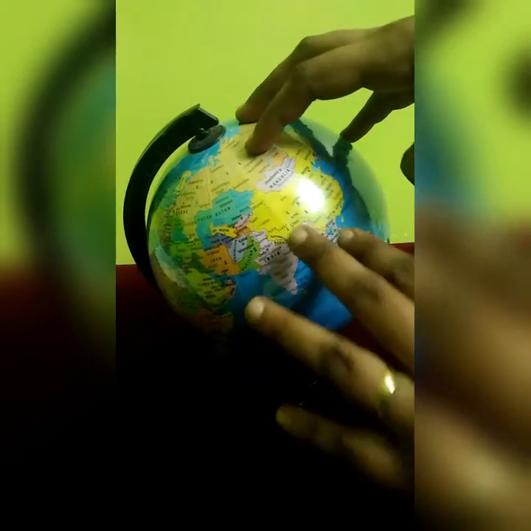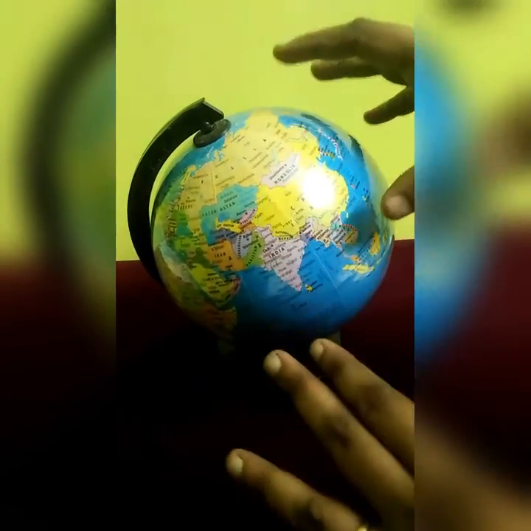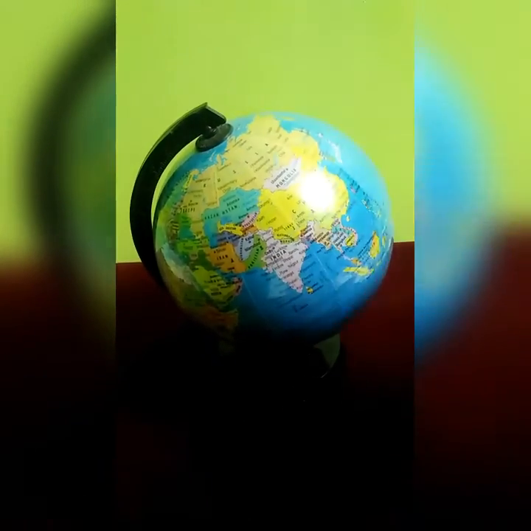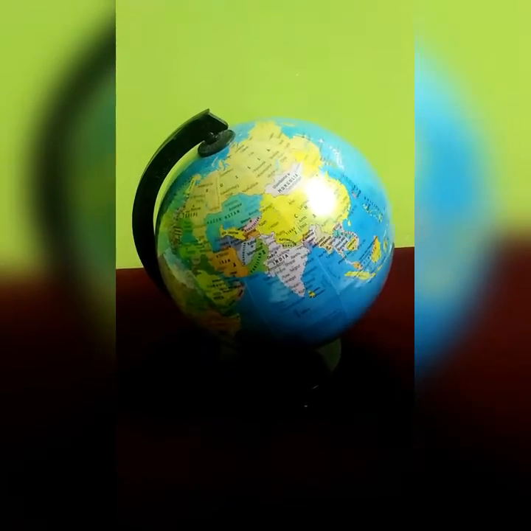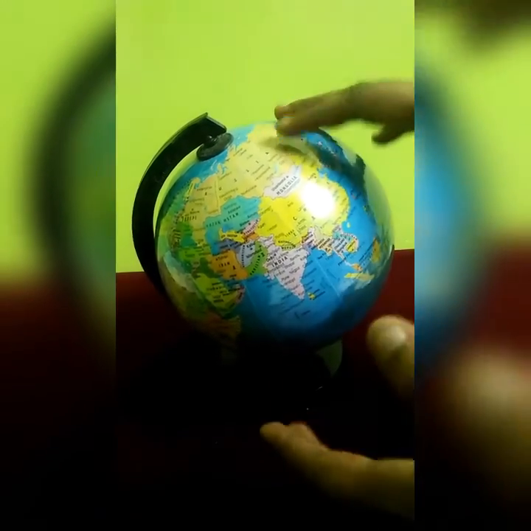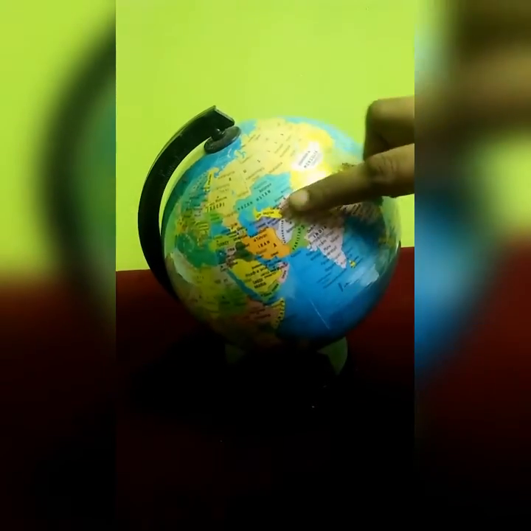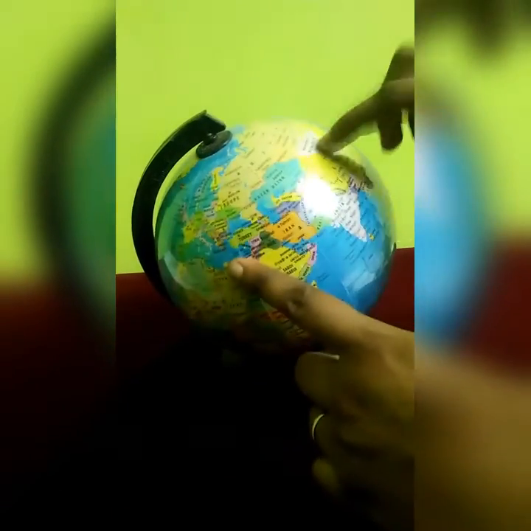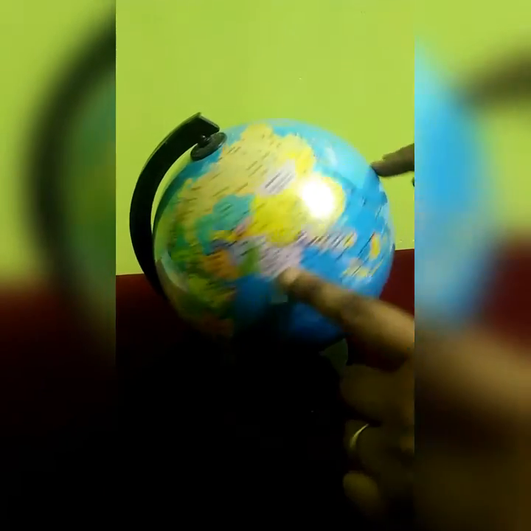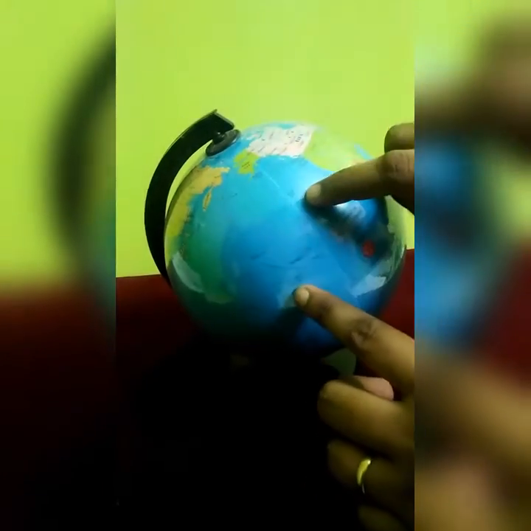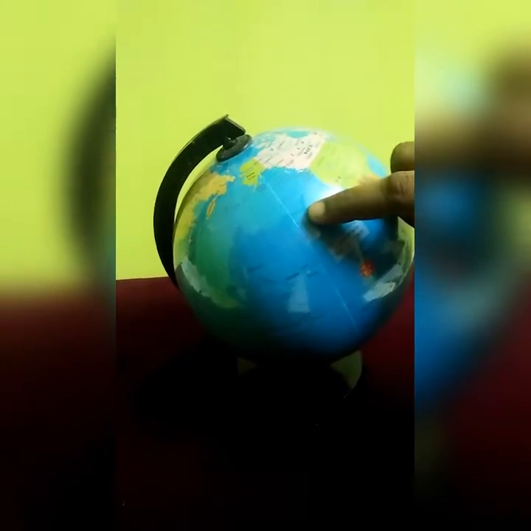Children, our Earth is a unique planet. So it is the only planet in our solar system that has water and air. And our Earth has land masses and water bodies. So the large land masses here, which are in color, are called continents. And the large water bodies here, which are blue in color, are called oceans.